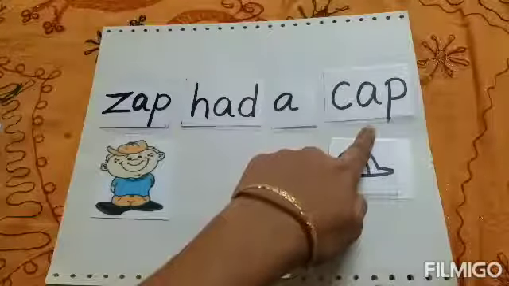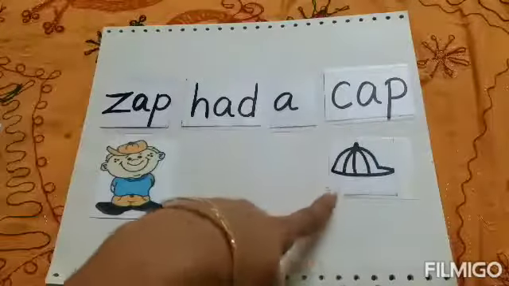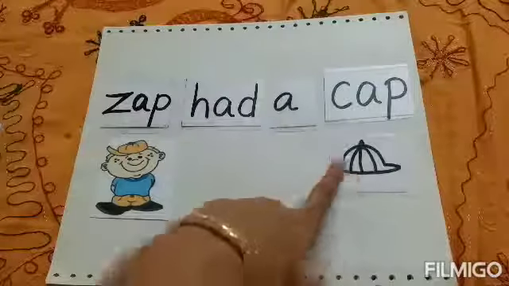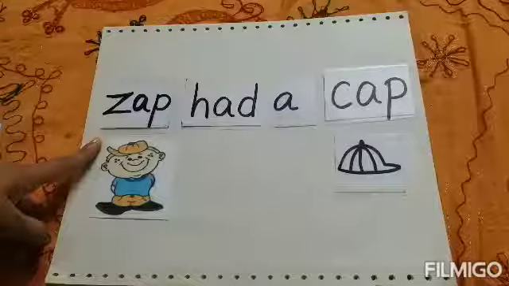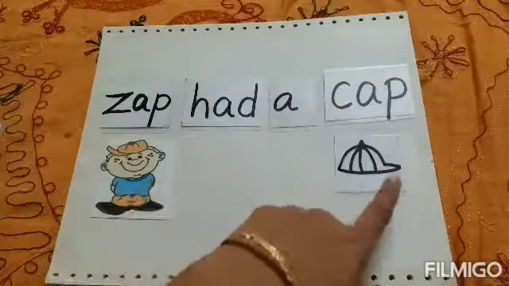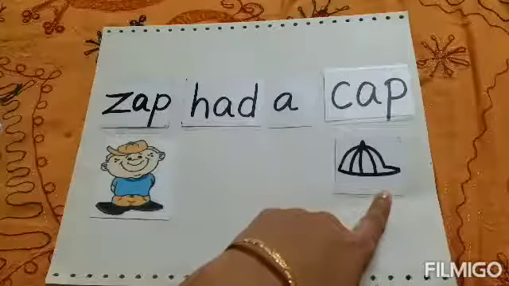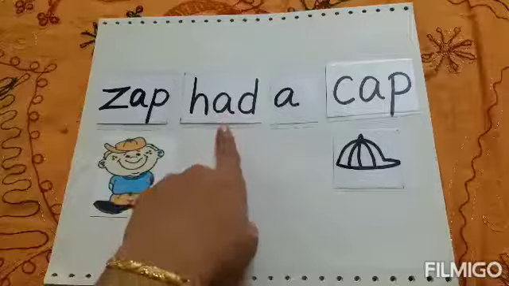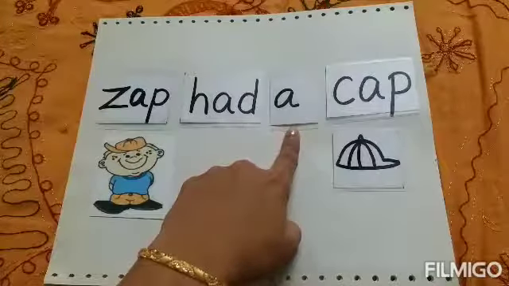So you're using the next AP word with the picture so that they will see the picture and read the word. So here again the same Zap is used. Zap had a cap. As soon as they see the cap, they can read it easily. Here the sight words used are had and a.